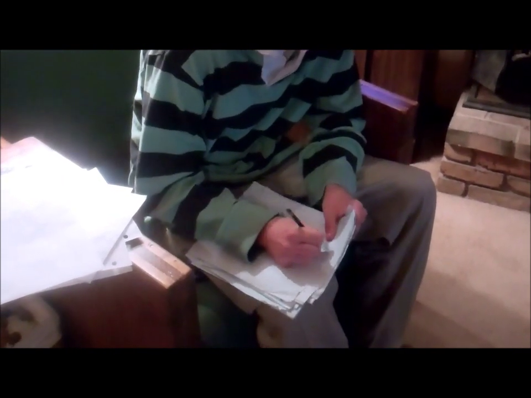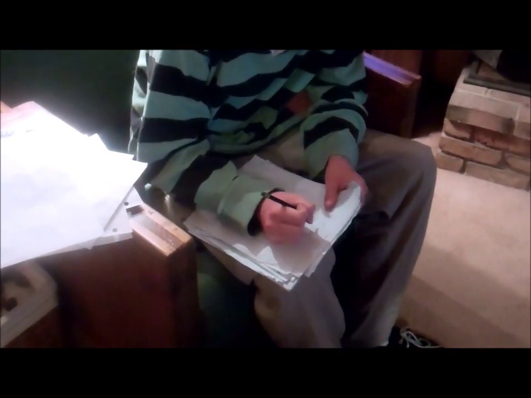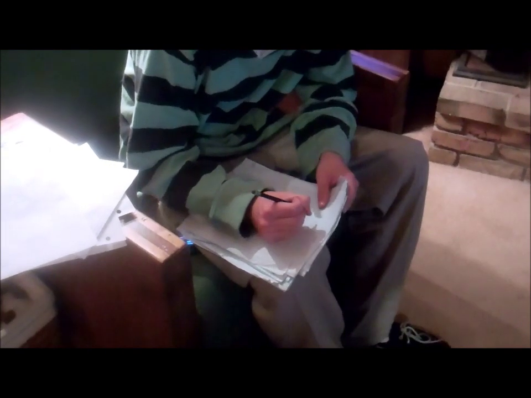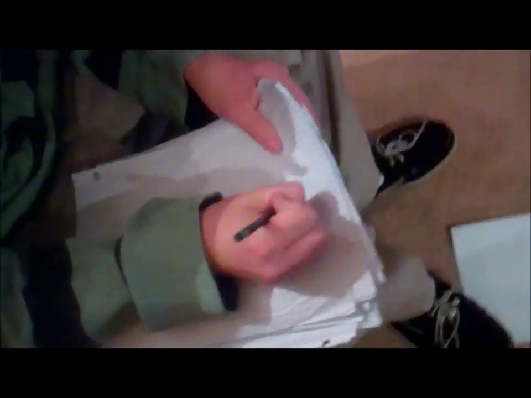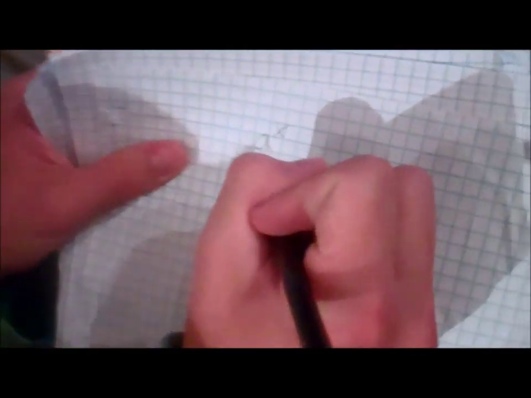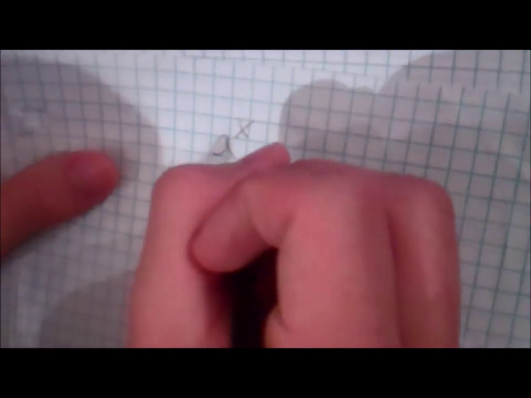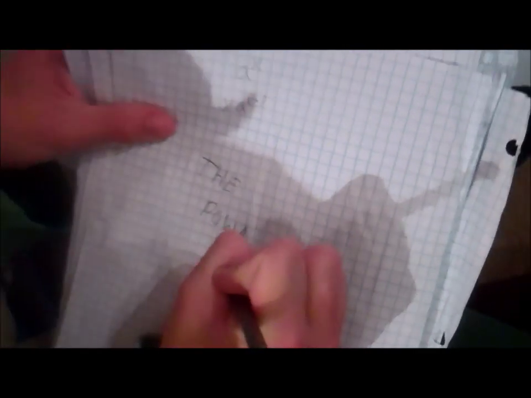So it would be x times a, and then you subtract 1 from the exponent. So you put x minus 1. So x times a to the x minus 1 is a derivative of a to the x. And that's the power rule.